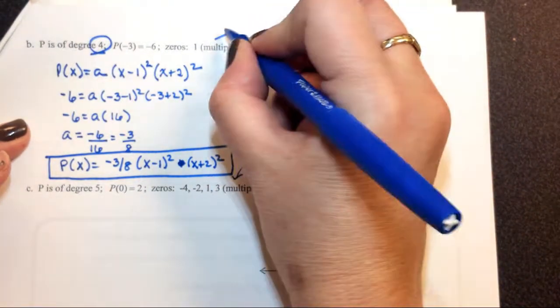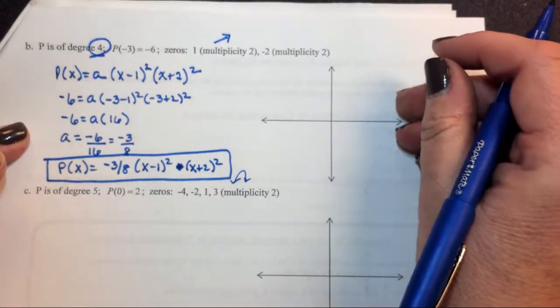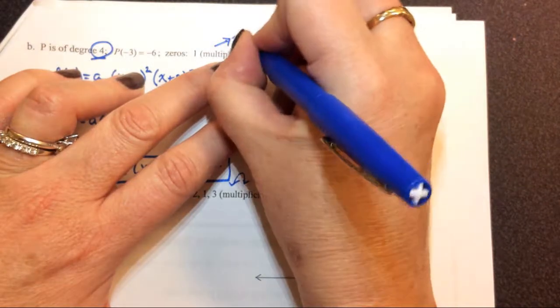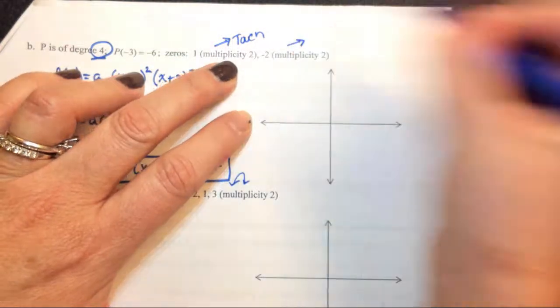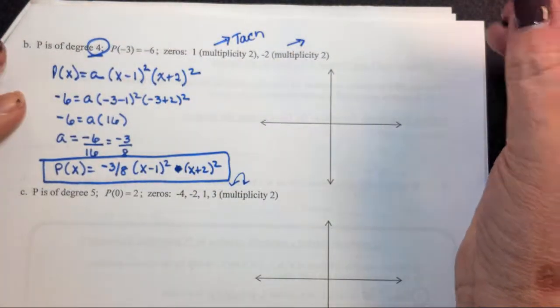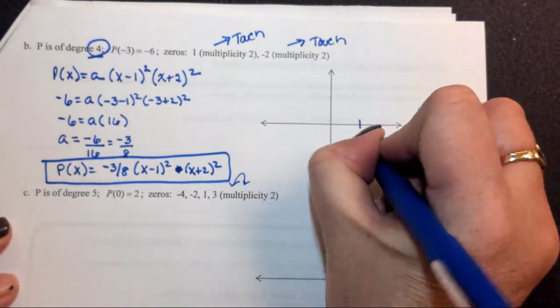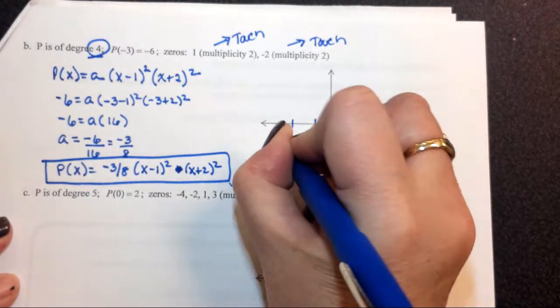So tell me about what's happening at the x-intercept. What's happening at 1? Is it going to cross or is it going to touch? Touch. What's happening at -2? Is it going to cross or is it going to touch? Touch. So I know at 1 it's going to touch. At -2 it's going to touch.